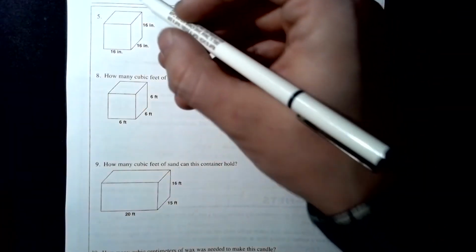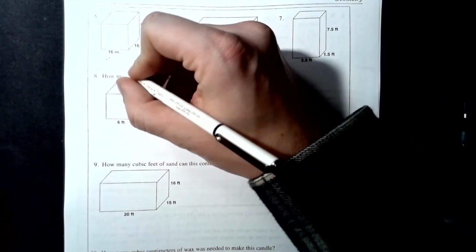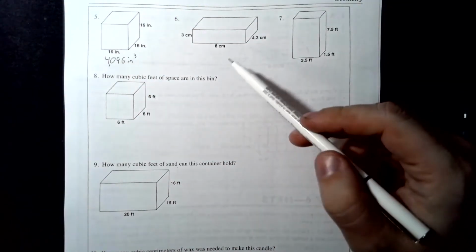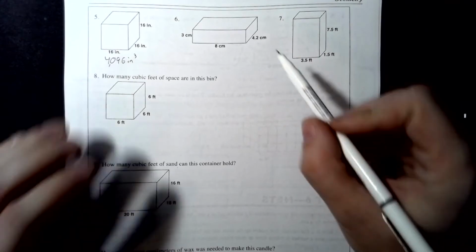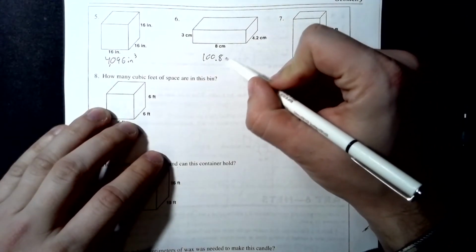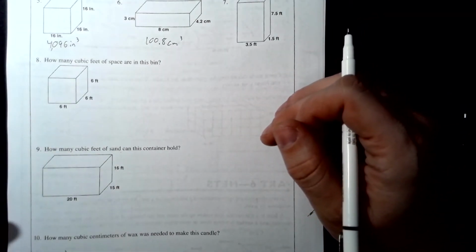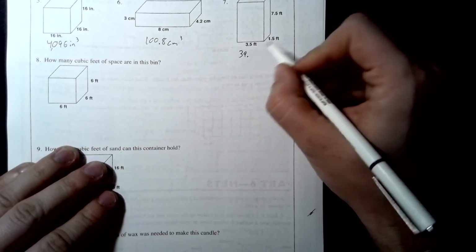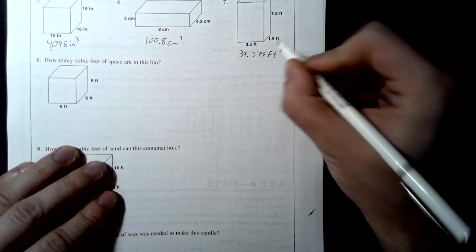For number 5, we have 16 to the third power, because all three lengths are the same. That will be 4,096 inches cubed. Number 6, that is going to be 3 times 8 times 4.2, which is 100.8 centimeters cubed. Number 7 is 7.5 times 1.5 times 3.5, and that gives me a volume of 39.375 feet cubed.